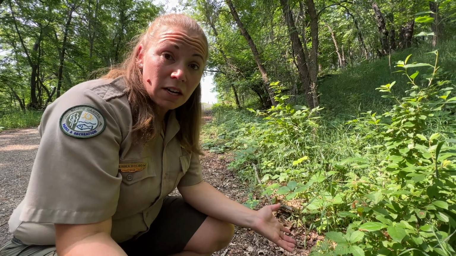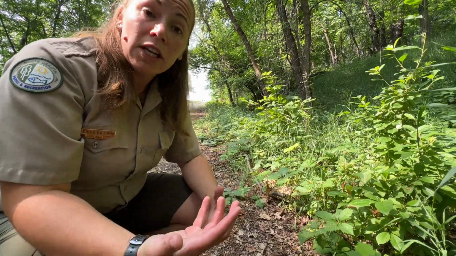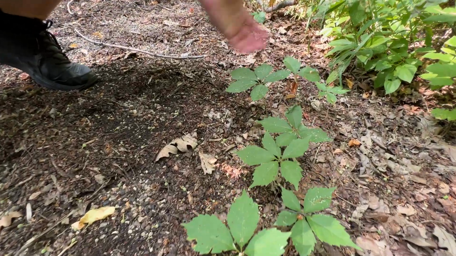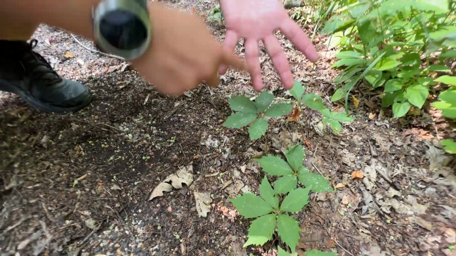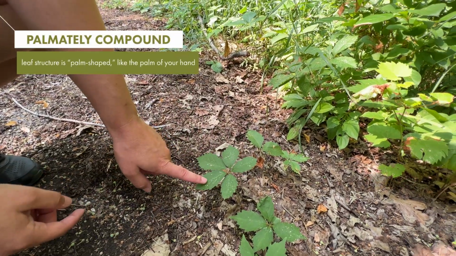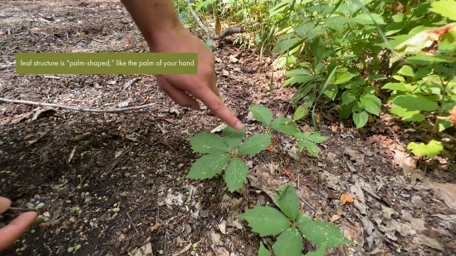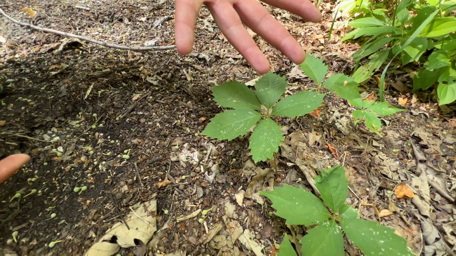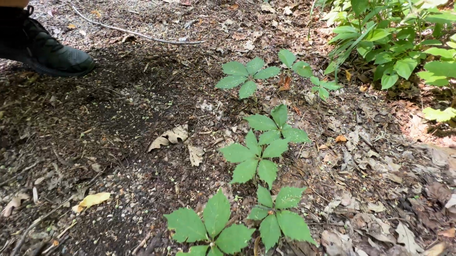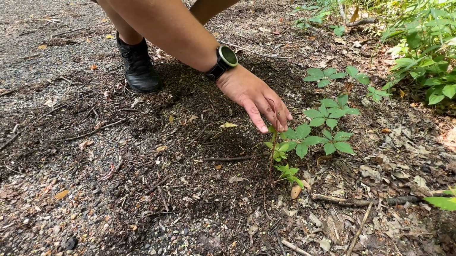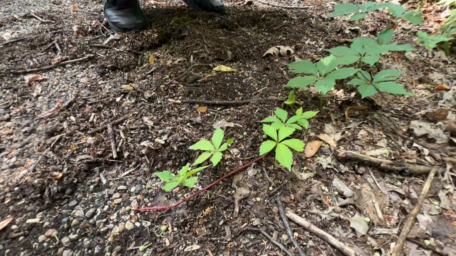When we are looking at identifying plants and our compound leaves, instead of just pinnately compounds, we also have palmately compounds. So if you look at your palm and your fingers come out of your palm, that is palmately compound. So this Virginia creeper here is palmately compound. It has 5 leaves that come out of a central. This is also a vine, an ivy, that grows across the ground and up trees and all over different things. So you can keep an eye out for that one.